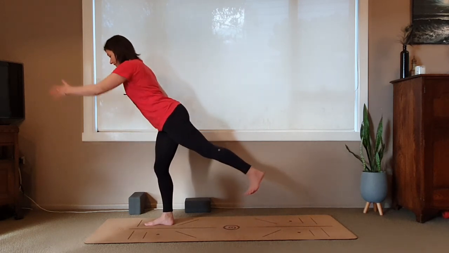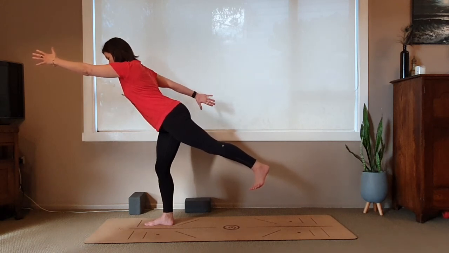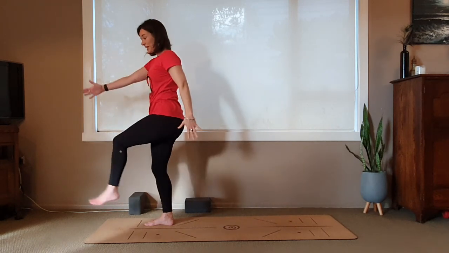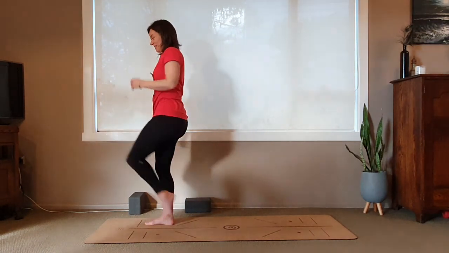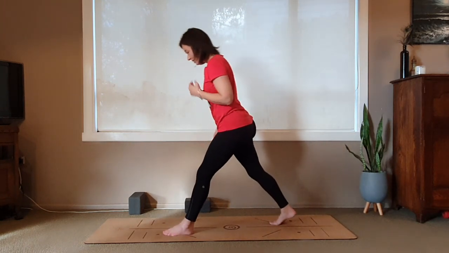Again, watch the pelvis, watch your lower back. And again, you're swinging the arms. So this is a motion for walking. And then as we finish the walking, the opposite would come forward. Okay, so let's switch. Come into high lunge with the right leg forward, left leg back.